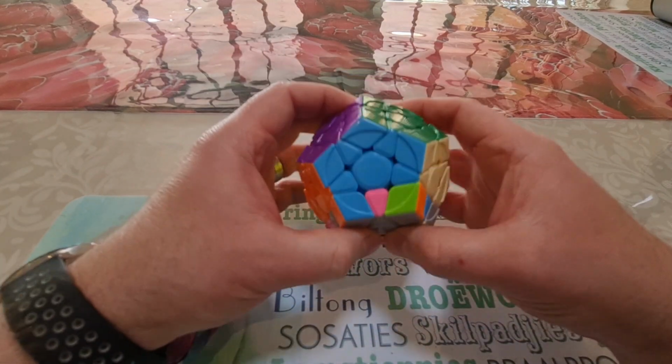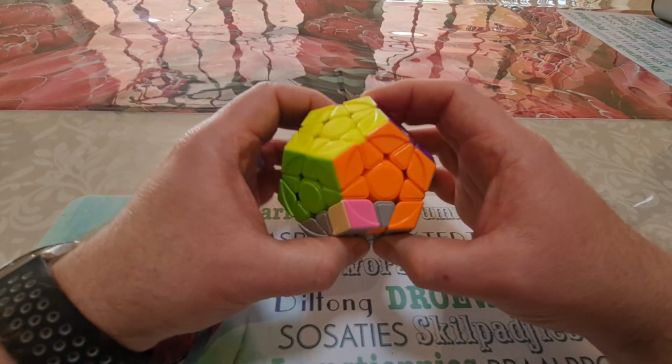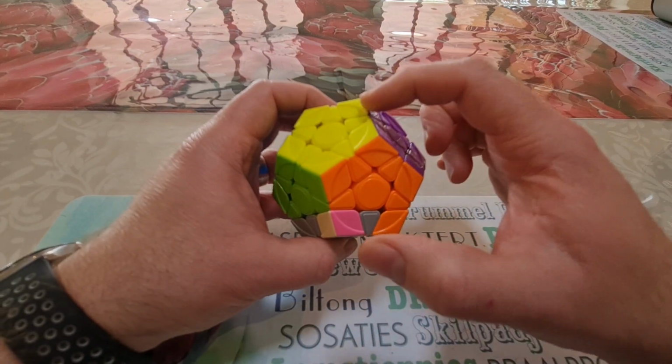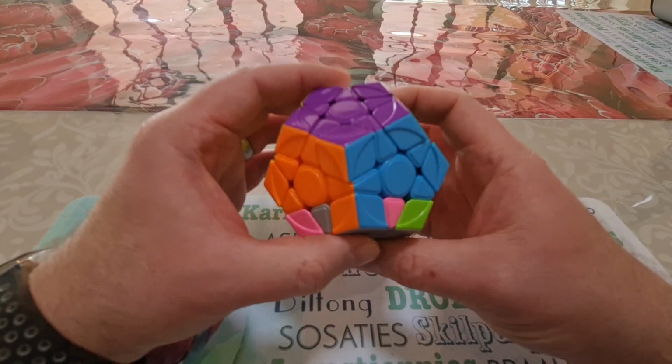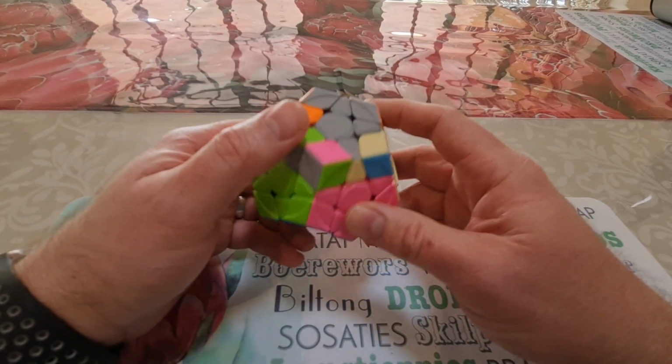That should be all of them. So there you can see we've got our fourth layer. 1, 2, 3, 4, done. So that's very similar to a 3x3.